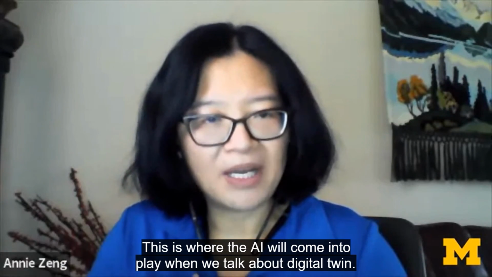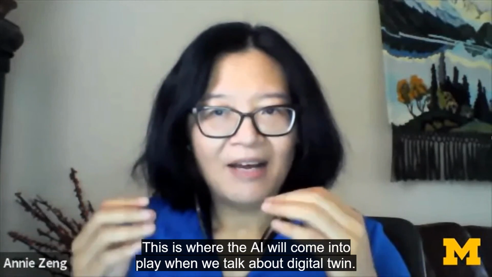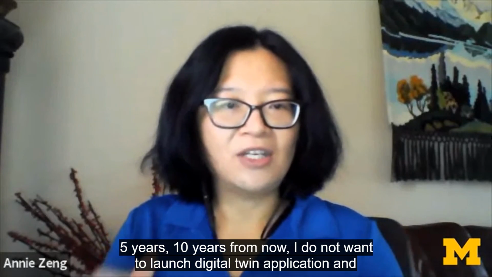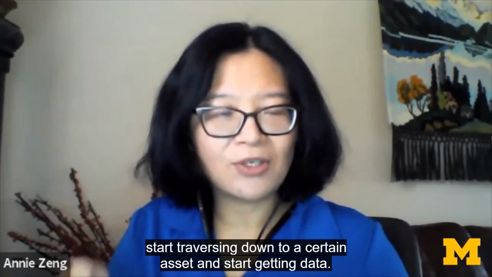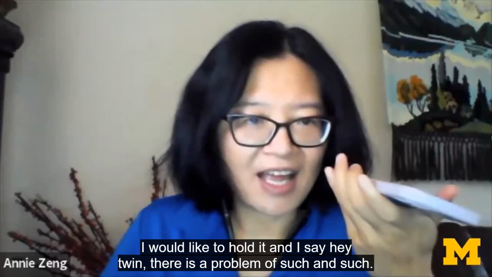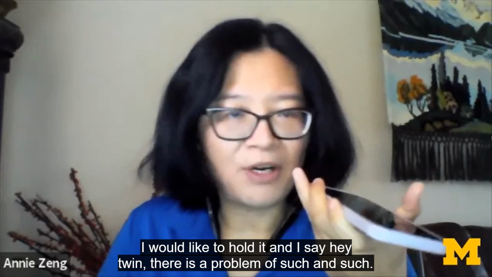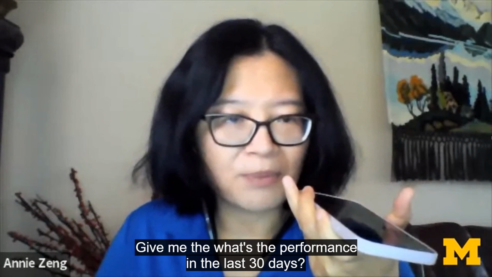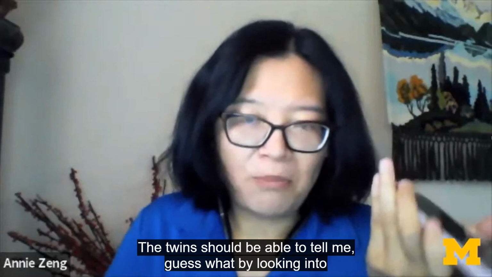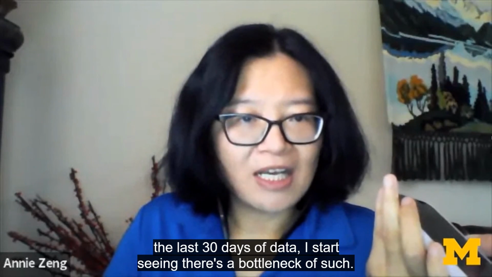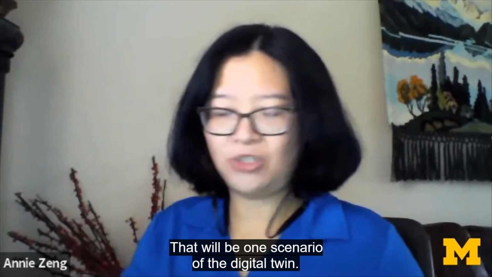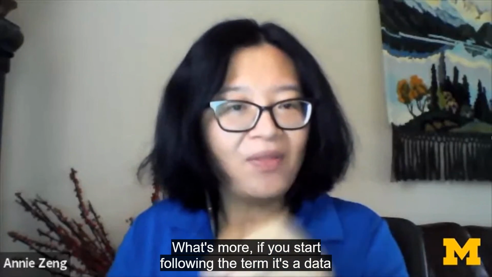5 years, 10 years from now, I do not want to launch a digital twin application and start traversing down to a certain asset and start getting data. I would like to hold it and say, hey, twin, there's a problem of such and such. Give me the performance in the last 30 days. The twin should be able to tell me, guess what? By looking into the last 30 days of data, I start seeing there's a bottleneck of such. That will be one scenario of the digital twin. What's more, if you start following the term, it's a data presentation to me, right?